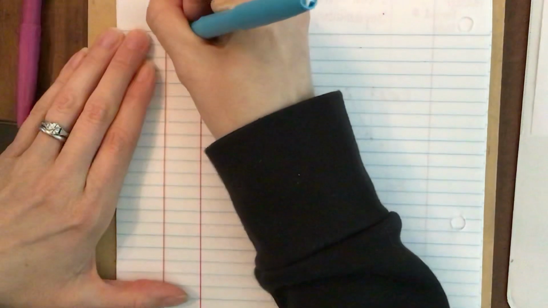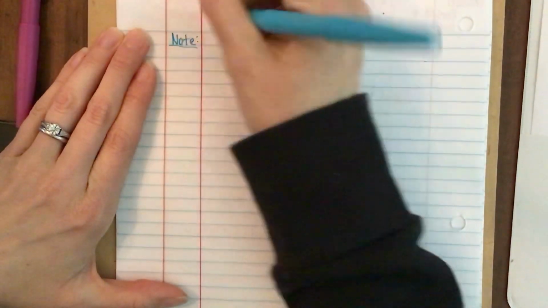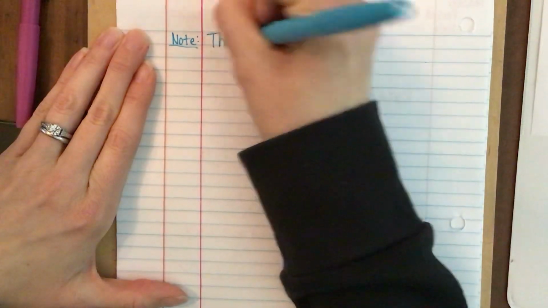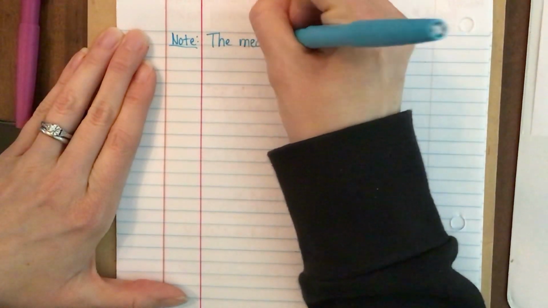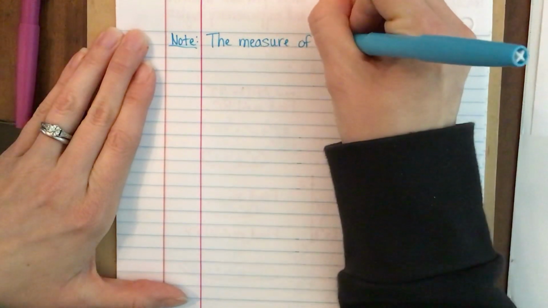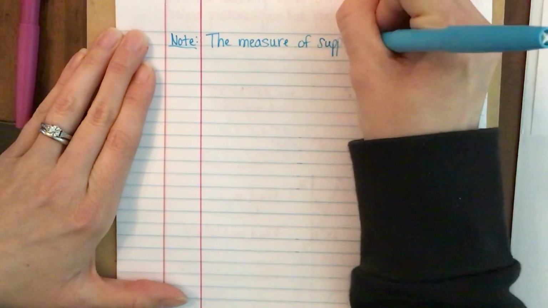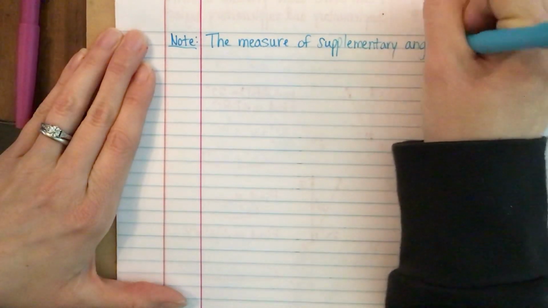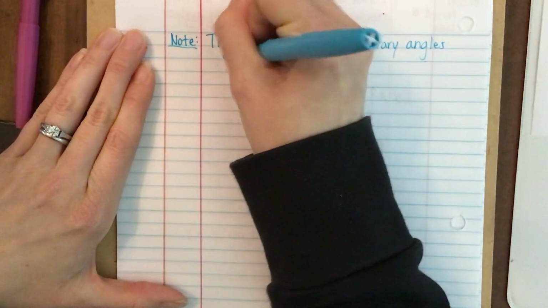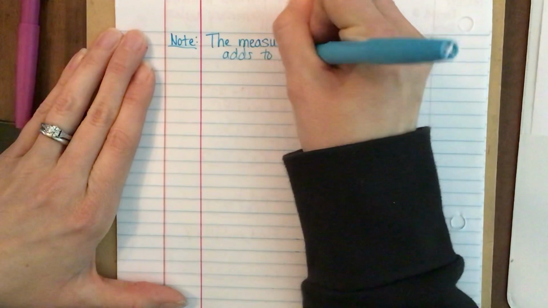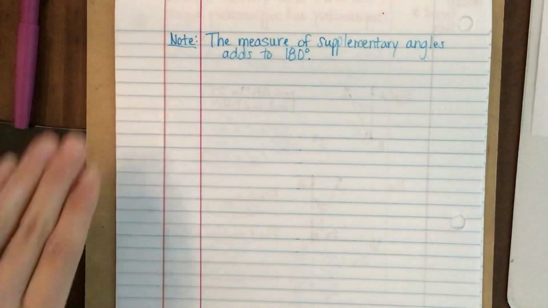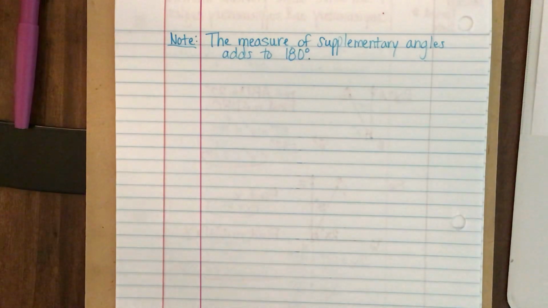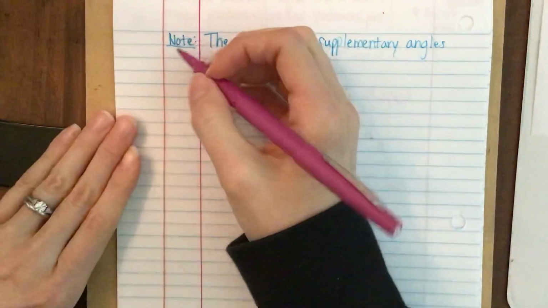All right, so supplementary angles. Let's make a little note here. The measure of supplementary angles adds to 180 degrees. That's the key piece of information that we need to know. All right, so I'm going to run through a quick review example.